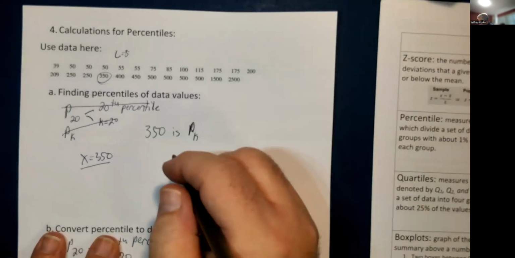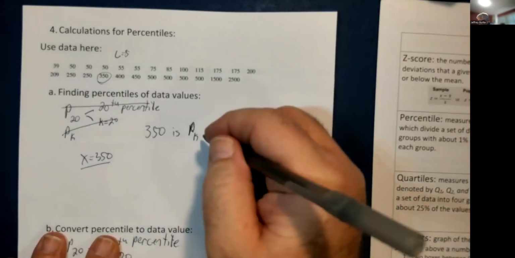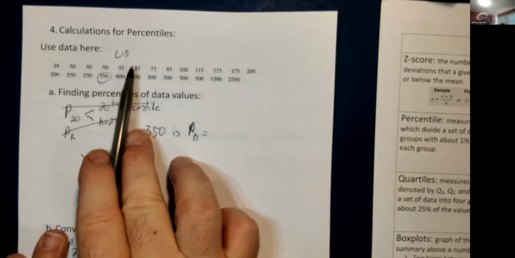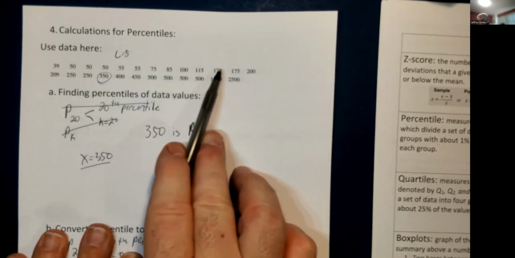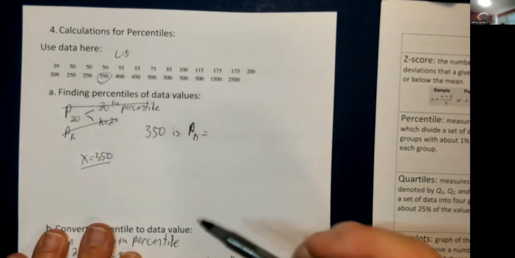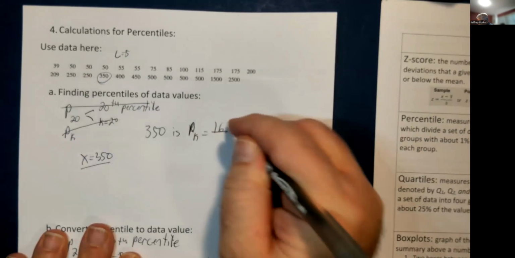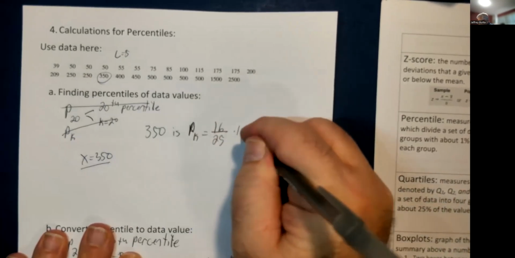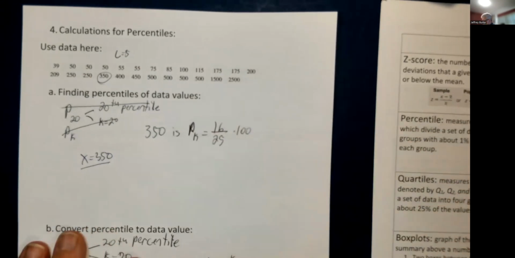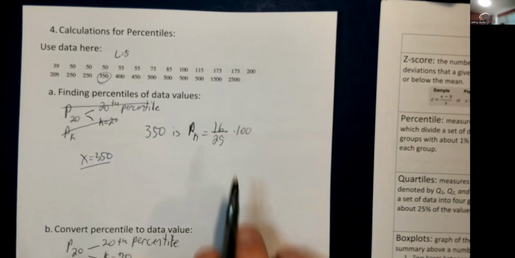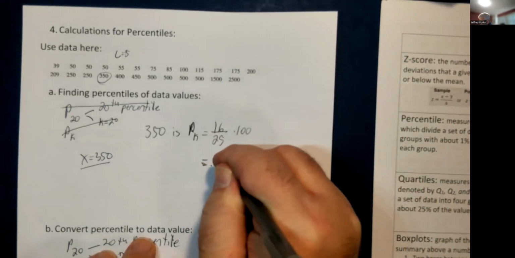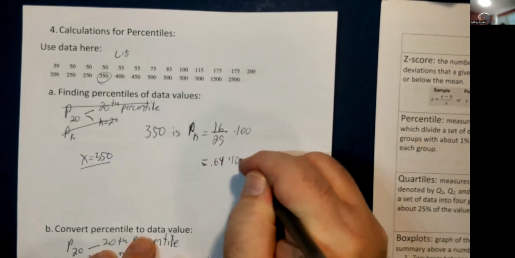So if I want to find that, that's going to equal the total number of values less than X. That's 1, 2, 3, 4, 5, 6, 7, 8, 9, 10, 11, 12, 13, 14, 15, 16. That's going to equal 16 divided by 25 times 100. So if I take 16 divided by 25, that's going to equal 0.64 times 100.